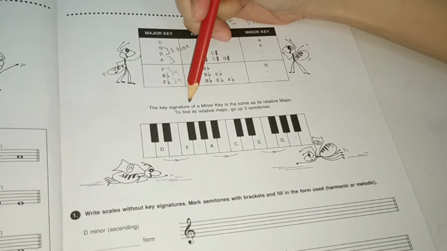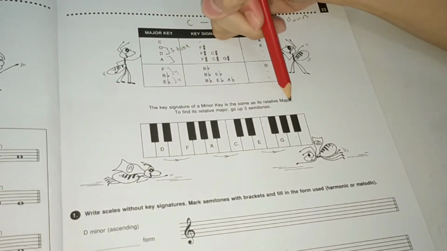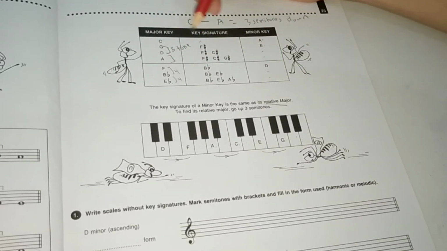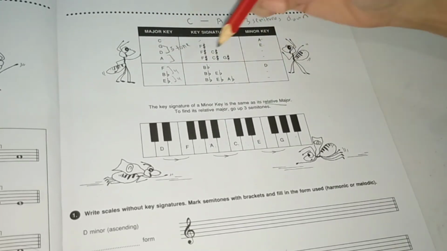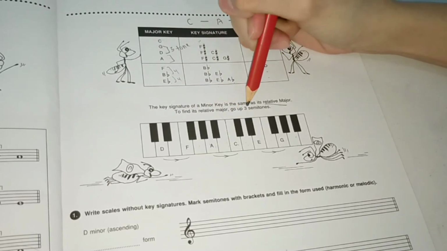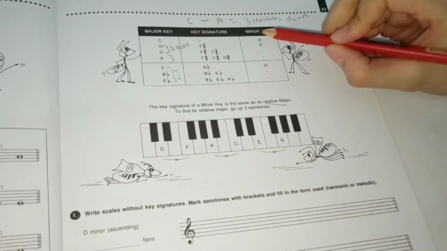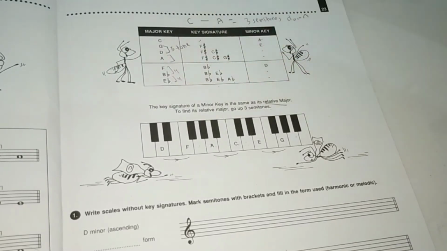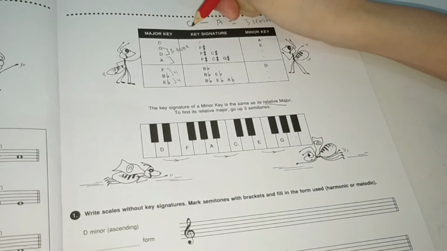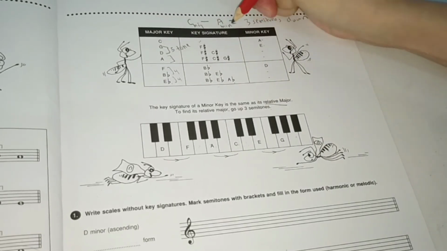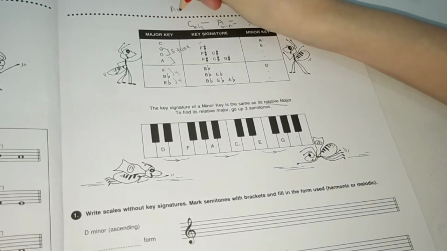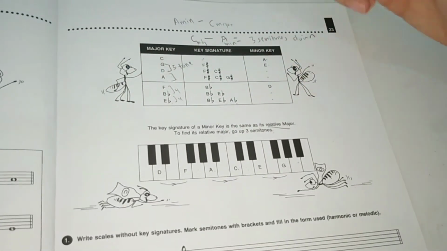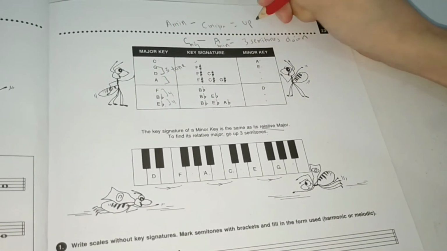And so the key signature of a minor key is the same as its relative major. So 1 pair. C major, A minor, this is called relative. And to find its relative major, go up 3 semitones. So if you know the minor key but you've forgotten the major key, then you count 3 semitones up. So C major to A minor, you go down 3 semitones, right? But if you want to go A minor to C major, of course, just the opposite direction. Just go up 3 semitones.